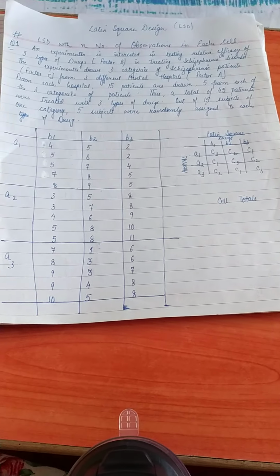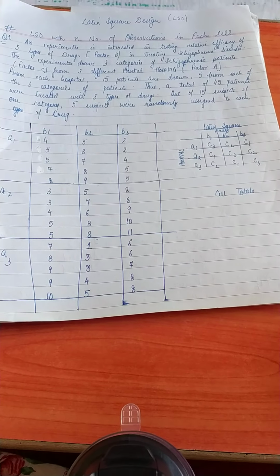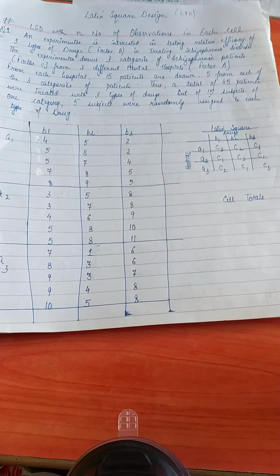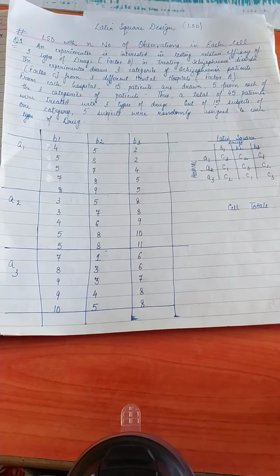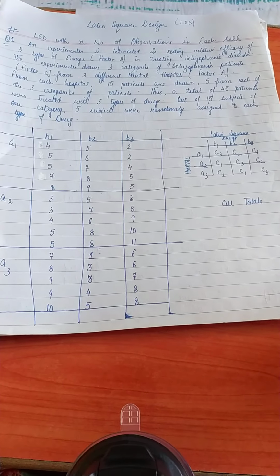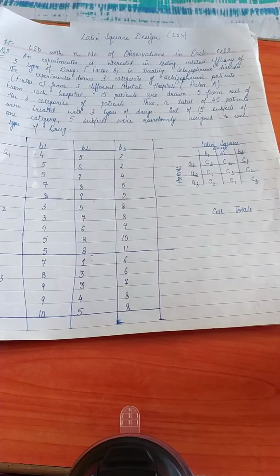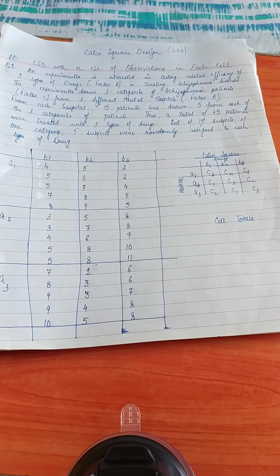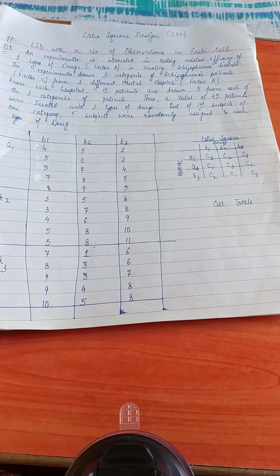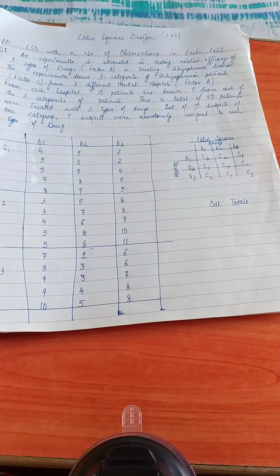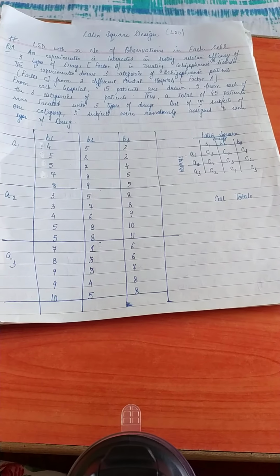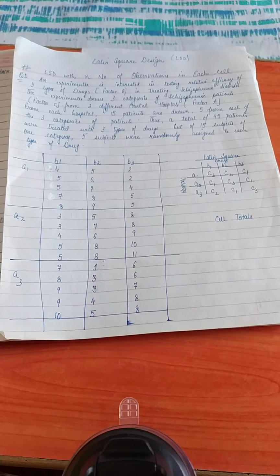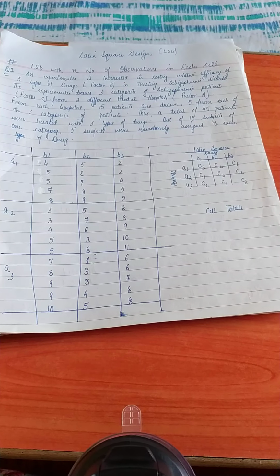Hello students, this is my second lecture on Latin square design. We've already done the calculation of Latin square design when there is one observation in each cell. Now I'm going to do the next calculation of Latin square design when there are n number of observations in each cell, which means that there is more than one observation in each cell. So I am starting with the numerical for this.